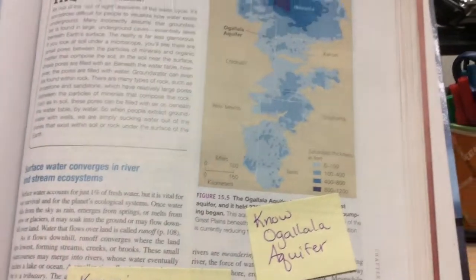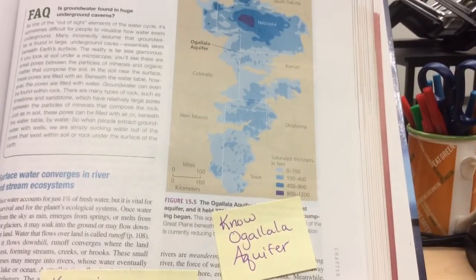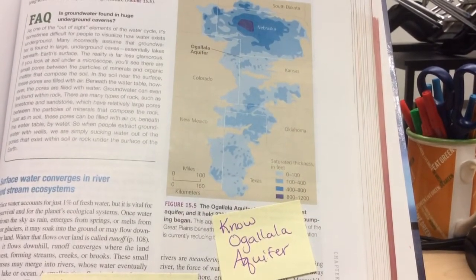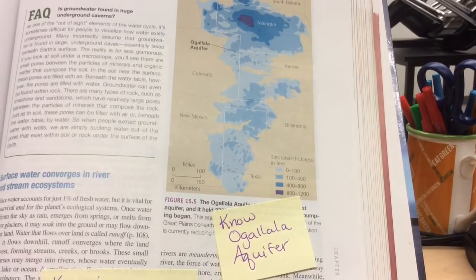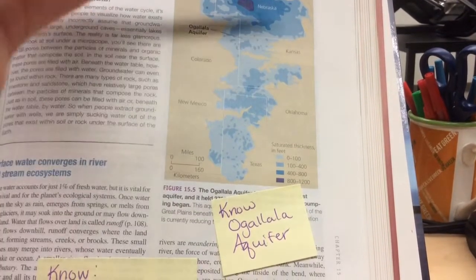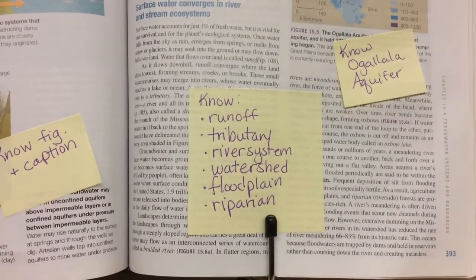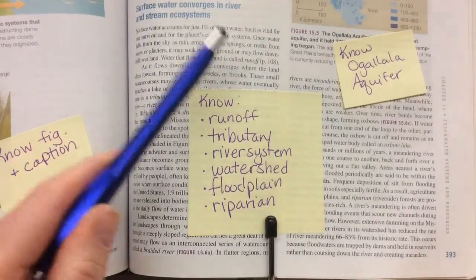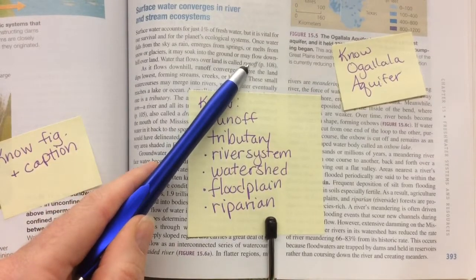The largest aquifer in the whole world is the Ogallala Aquifer. I know it's a funny word, but it's the largest in the world, and it's mainly in Nebraska and these states. Really important that you memorize these terms. Now they are in italics, but they're super important.